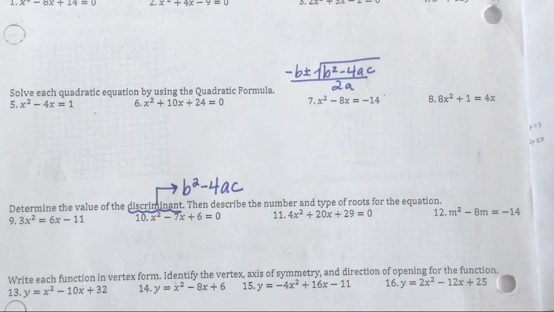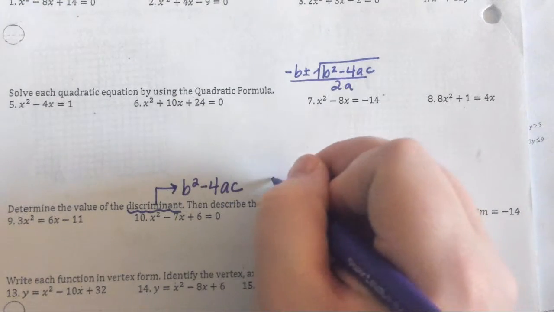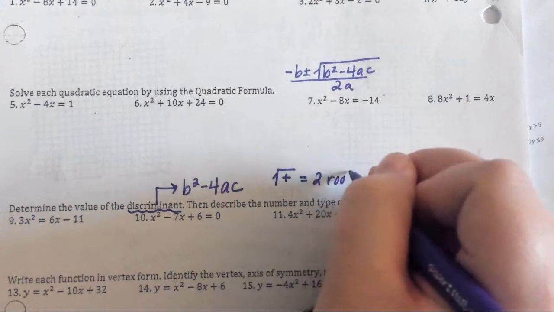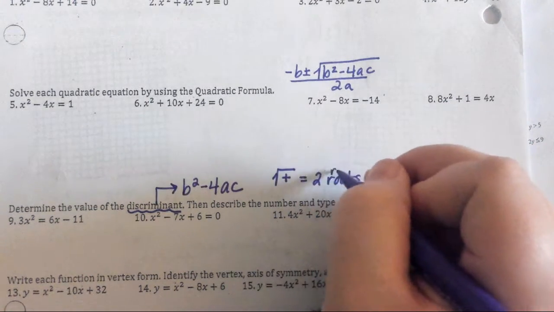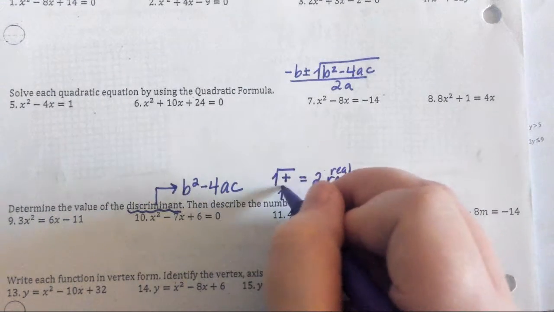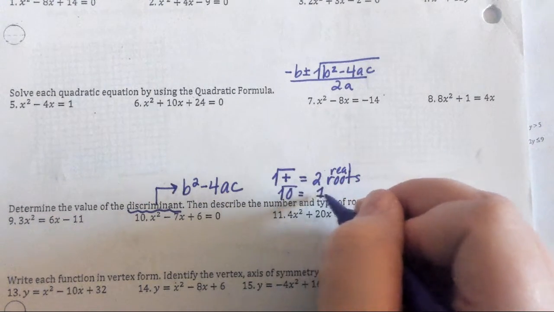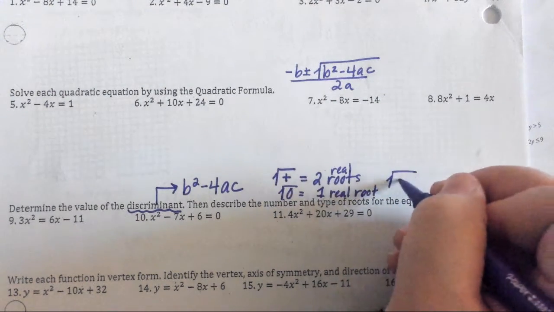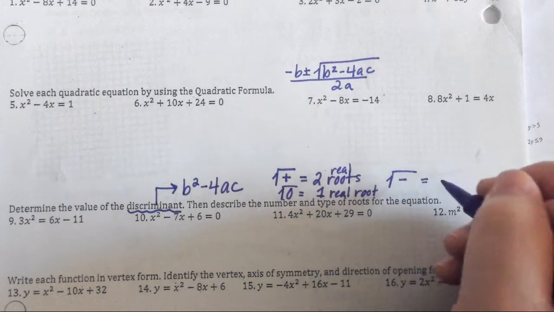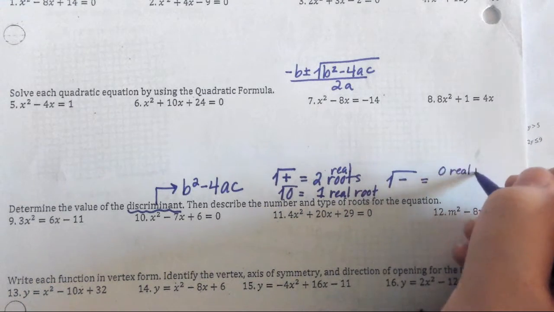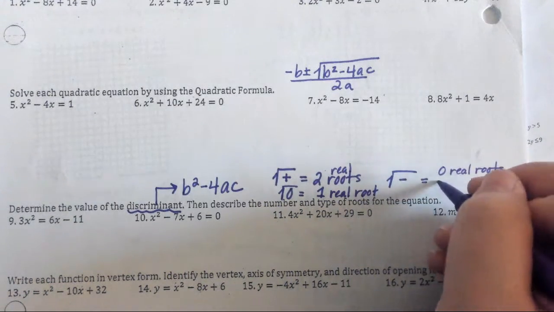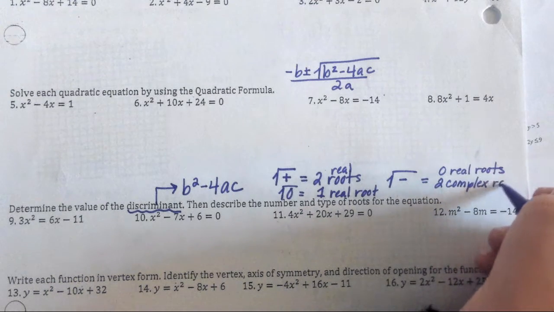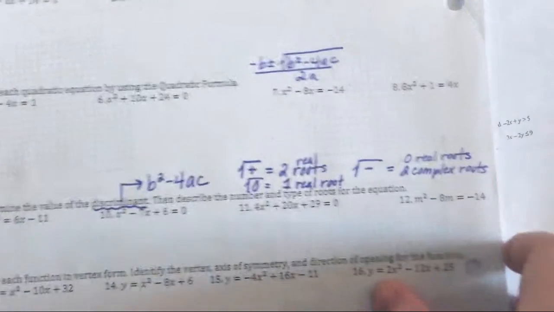We spent time in class, and you can look back over your notes. We discussed if it was a positive number in the radical, we were going to have 2 real roots. If it was a 0 under the radical, you were only going to have 1 real root. If you had a negative number under that radical, you're not going to have any real roots. Or it's cooler if you say you have 2 complex roots, because that's when we start living in that imaginary number world. But you're going to get your point for either.